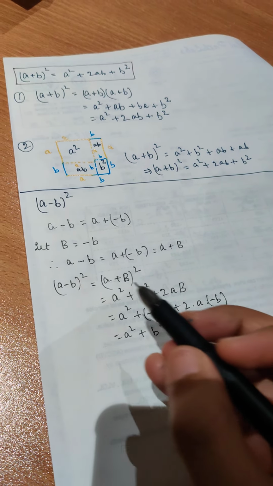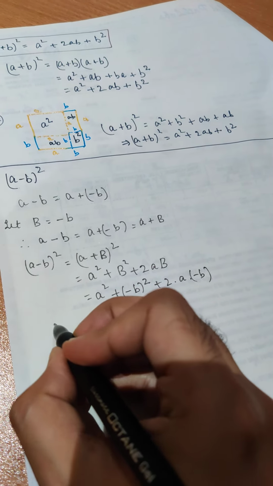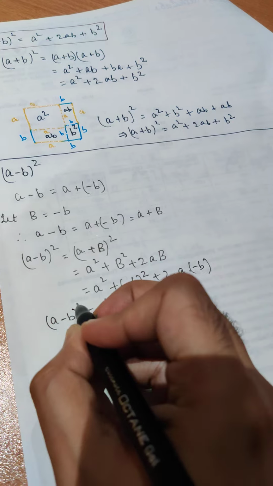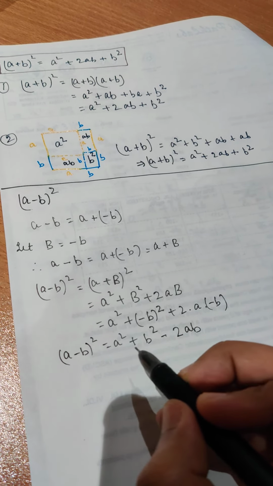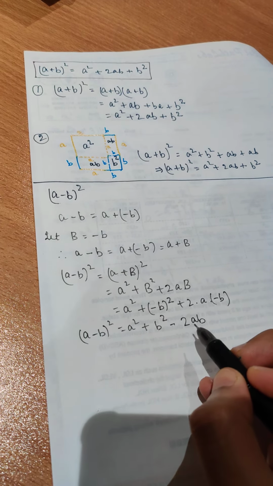That's it, we have proven the formula: (a − b)² is equal to a² + b² − 2ab.